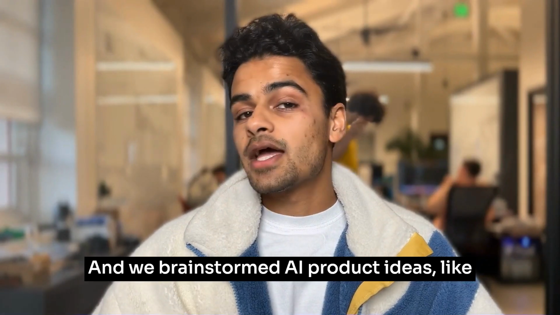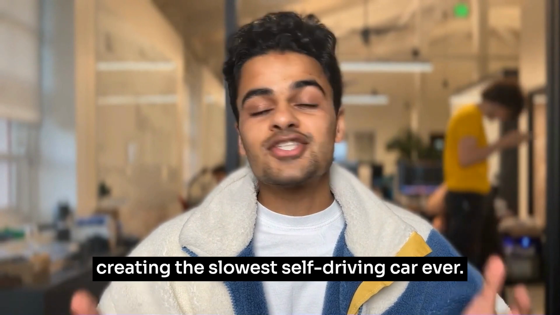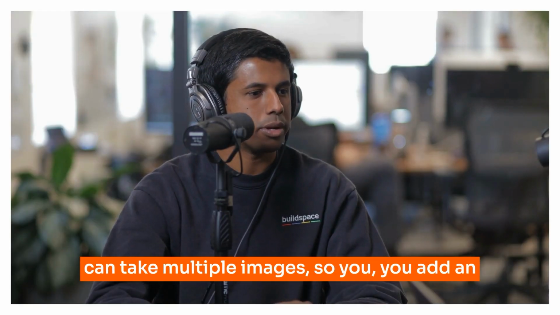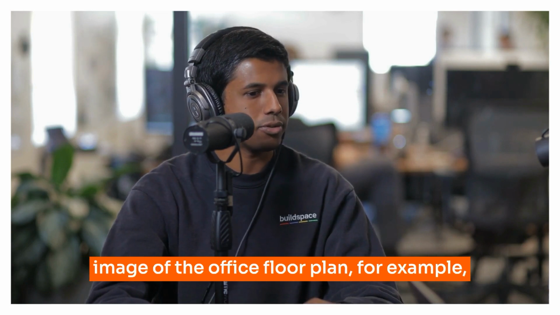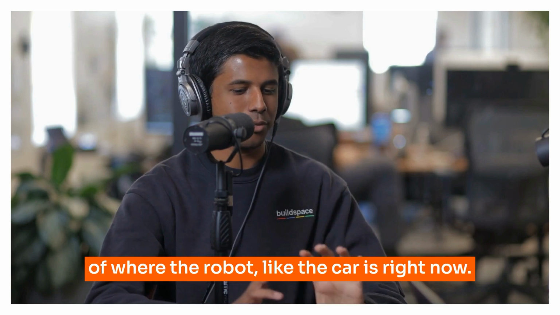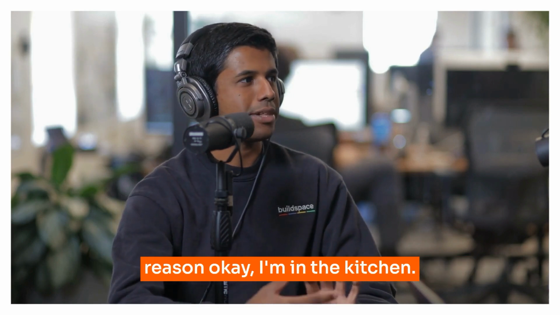And we brainstorm AI product ideas, like creating the slowest self-driving car ever. I don't even know if this is possible, but if you can take multiple images, so you add an image of the office floor plan, for example, and then you take an image of where the robot, or the car, is right now, I feel like it could probably reason, okay, I'm in the kitchen.